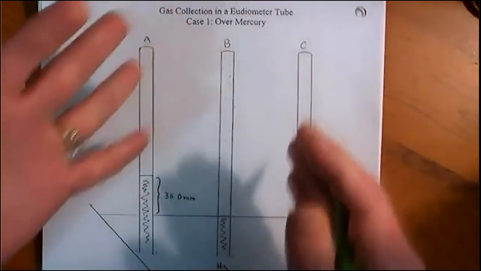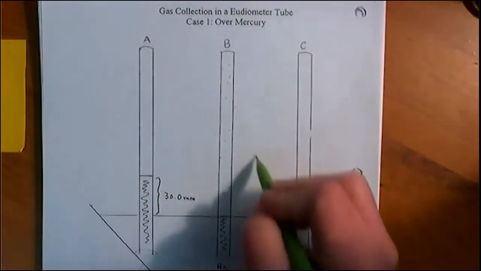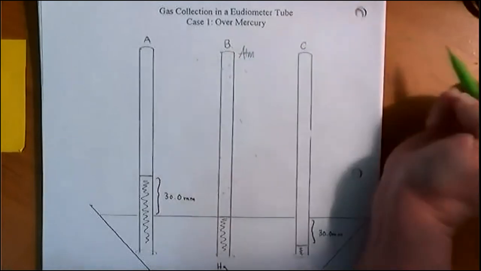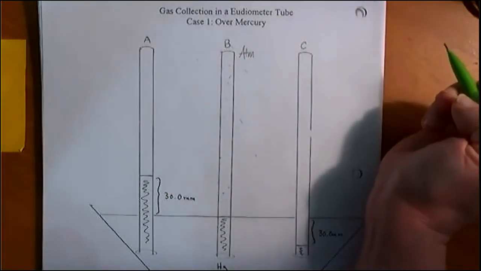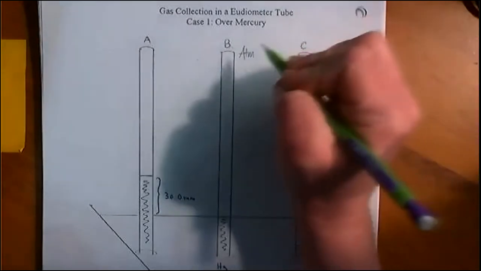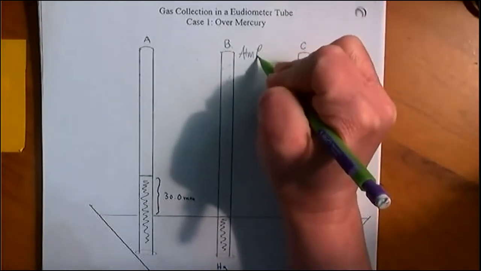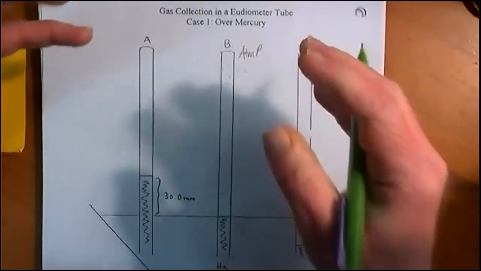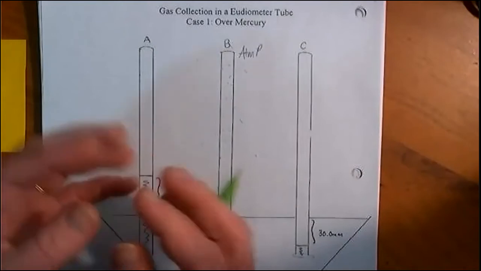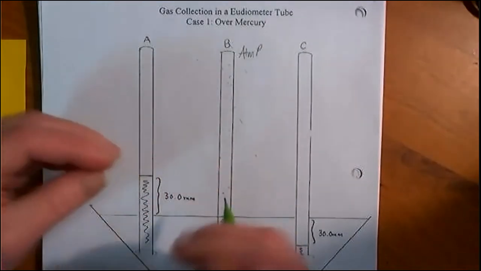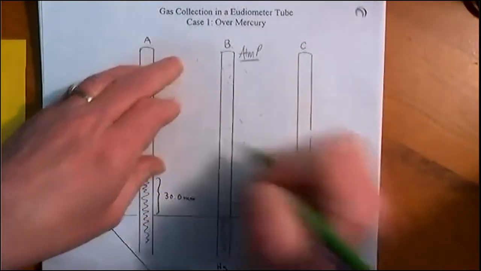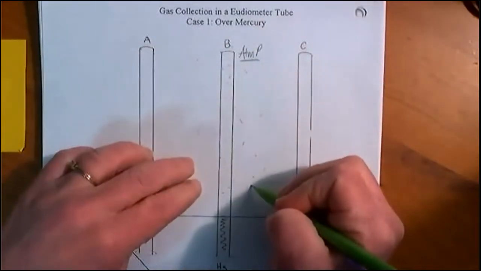Well, where else is there gas? On the outside here, the atmosphere. Do we have a measurement of that? Well, atmospheric pressure, we can get the measurement from a barometer. A barometer. And so we'd look to a barometer to tell us what the pressure on the outside is reading.